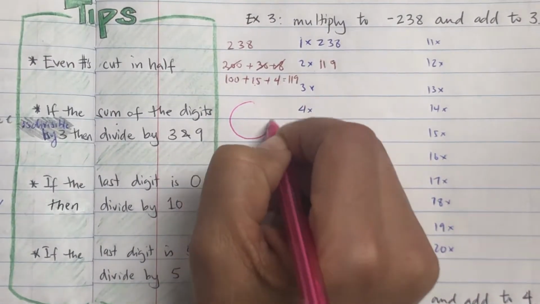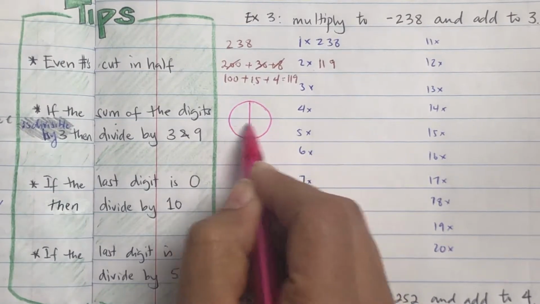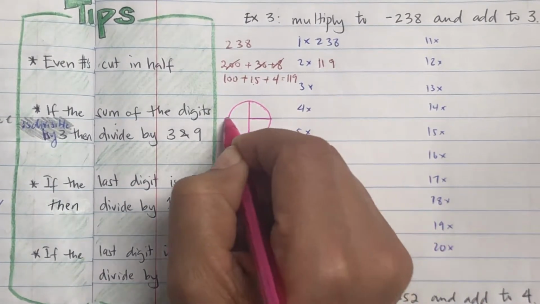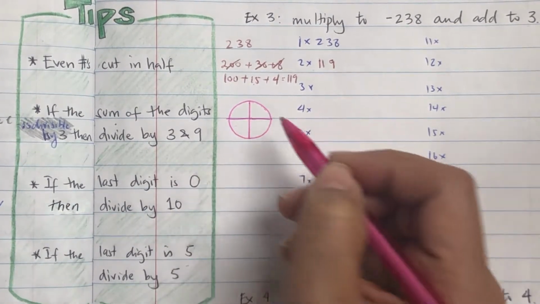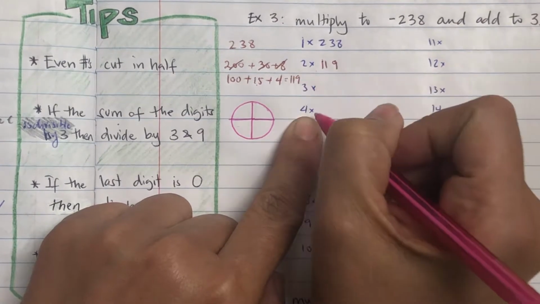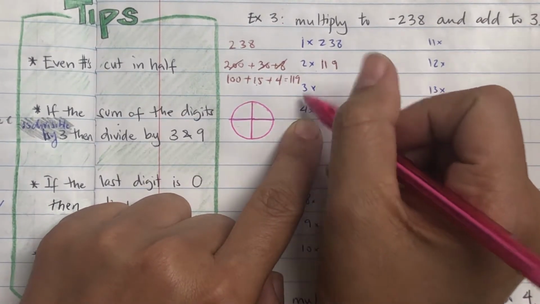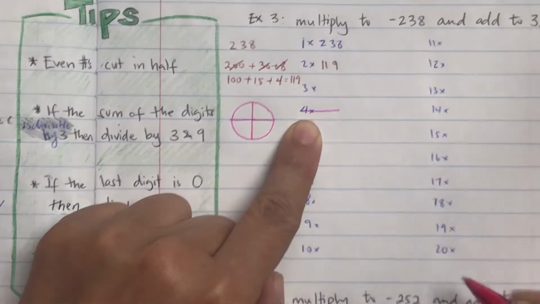If I have a pizza that's 238 and I cut it in half, now I have 2 equal parts of 119. If I cut those 2 equal parts in half again, I'm going to have now 4 equal parts. That means if I cut this in half, I get the 4. Is 119 divisible by 4? I mean by 2? Can I cut this in half? No. So that means 4 does not exist.